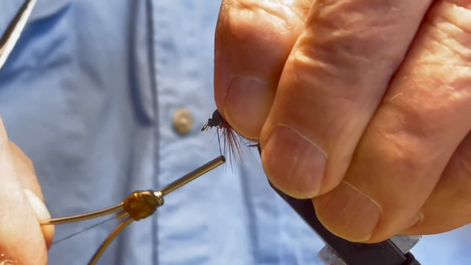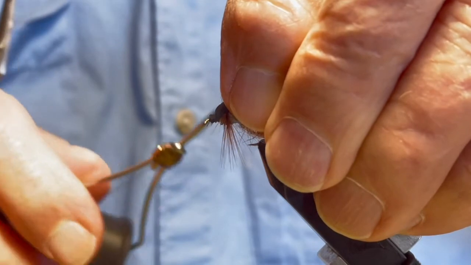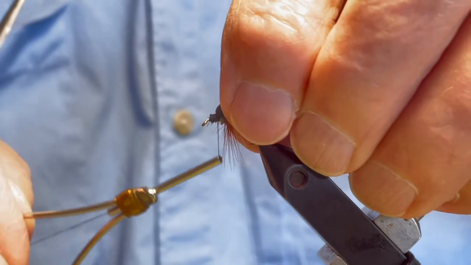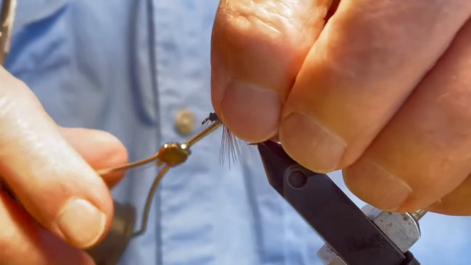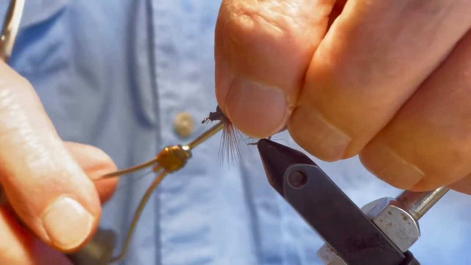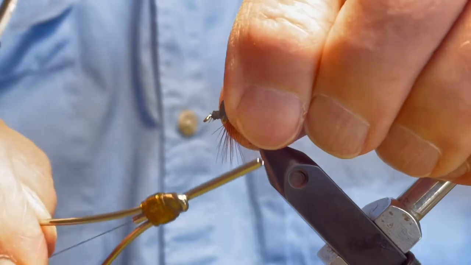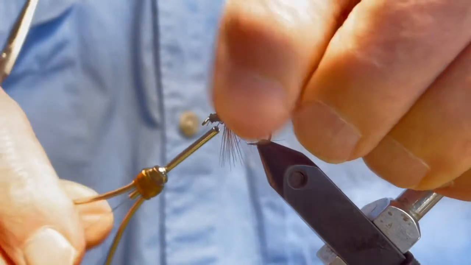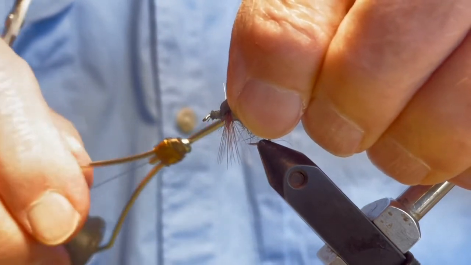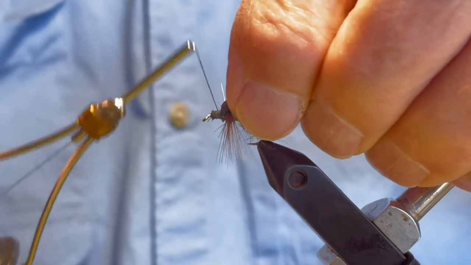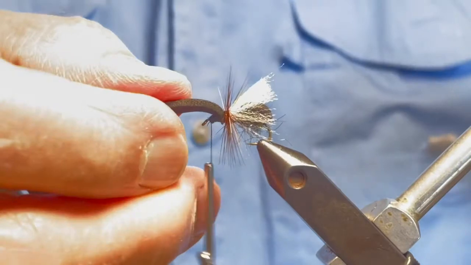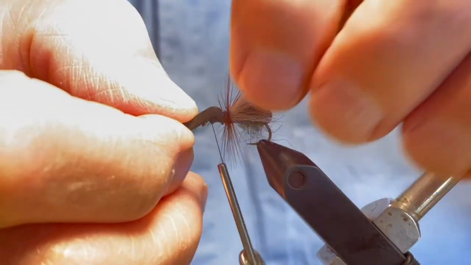I've just gone back perhaps a few millimeters from the eye, and I'm wrapping this piece of foam down tightly with my thread until I bring the thread almost all the way back to where that hackle was tied in. And then bring the thread forward a little bit, pull this foam down, holding it in place.